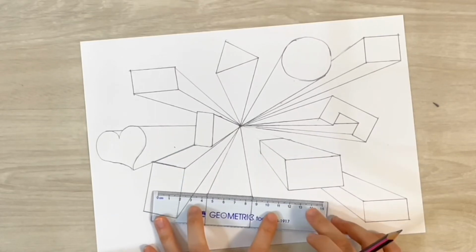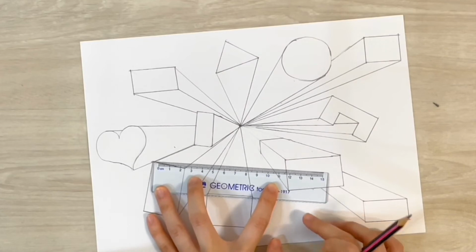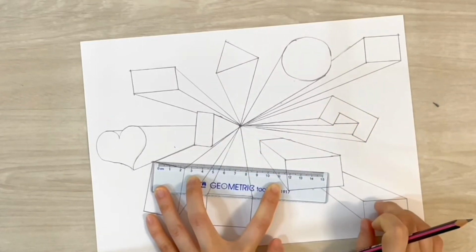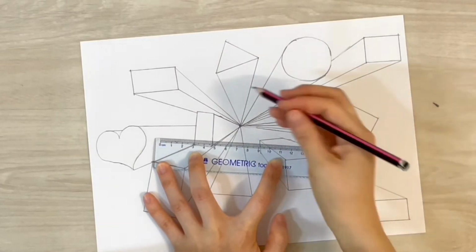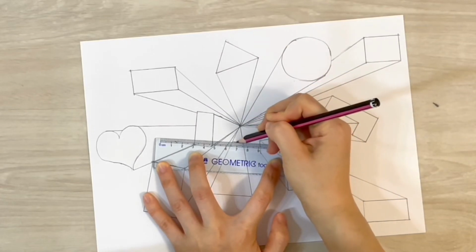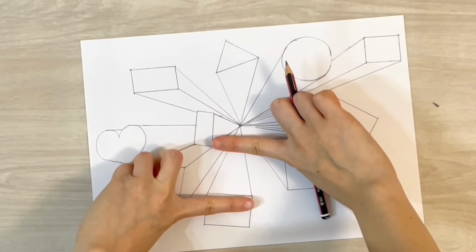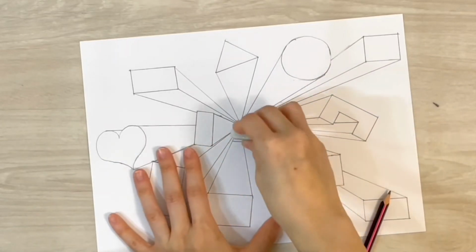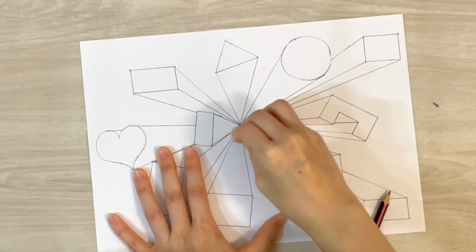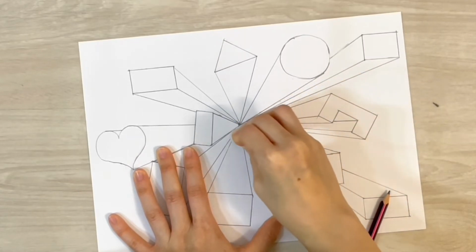If you want to make this building not too tall, you can just drag a little bit and stop right there. But if you think it's a very tall building, you can drag it further down. So again, these two lines should be parallel with one another. Erase the extra lines and you just keep moving on to the next building.